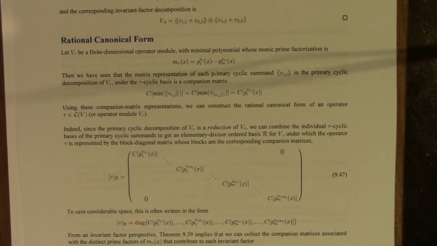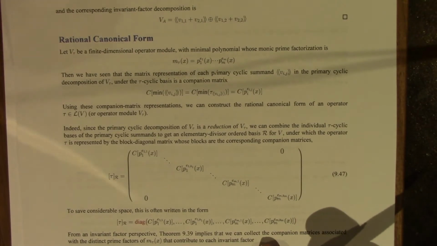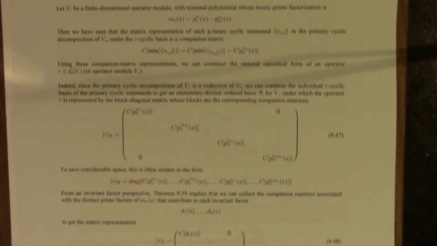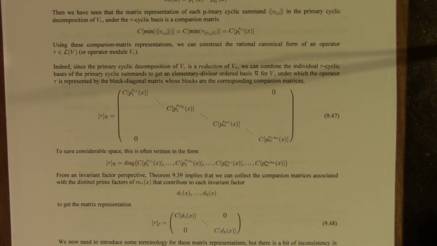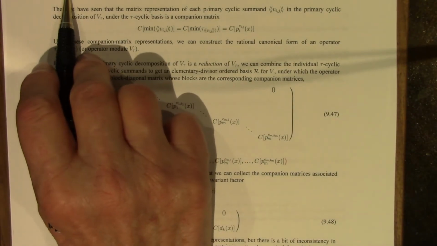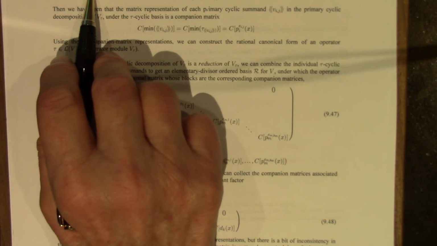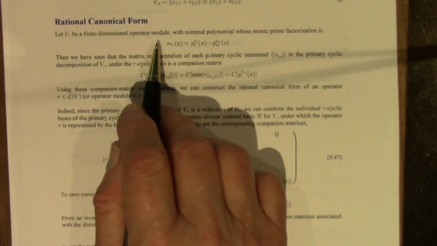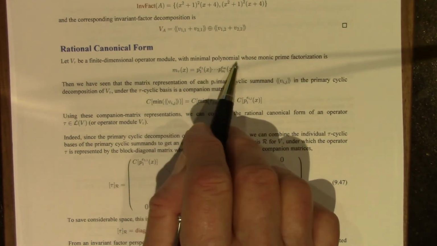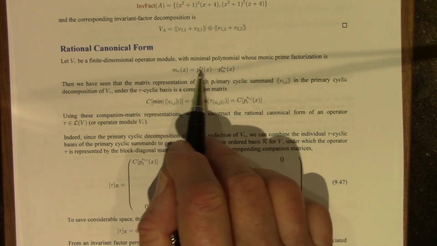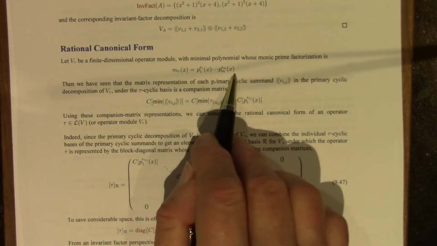Well, I guess I lied earlier. It is time to look at the rational canonical form. So, suppose we have a finite dimensional operator module with minimal polynomial whose monic prime factorization looks like this.